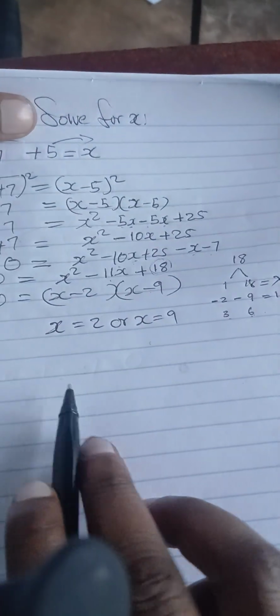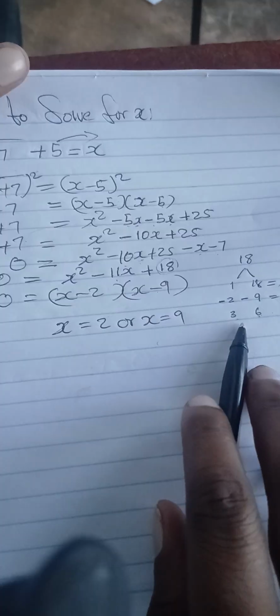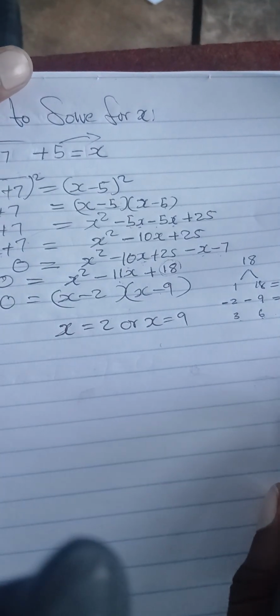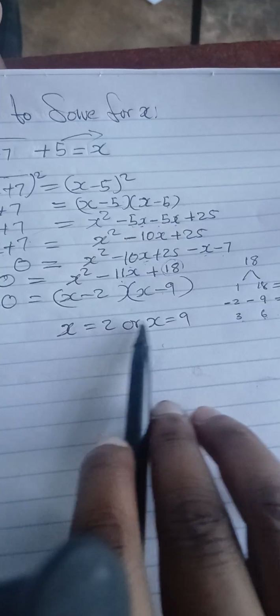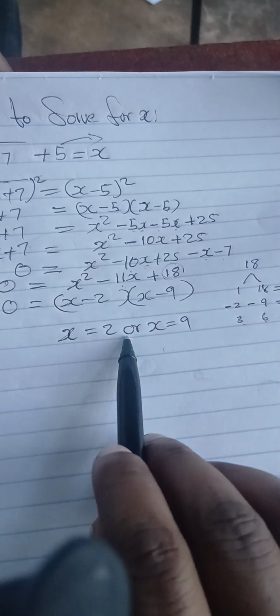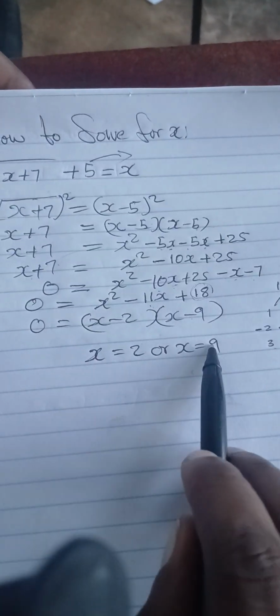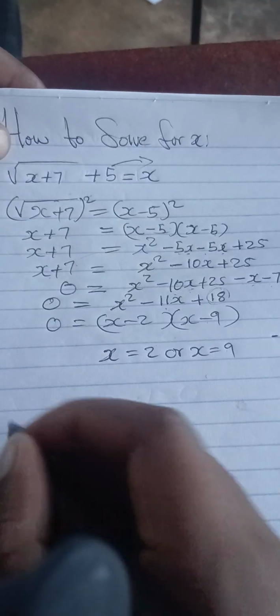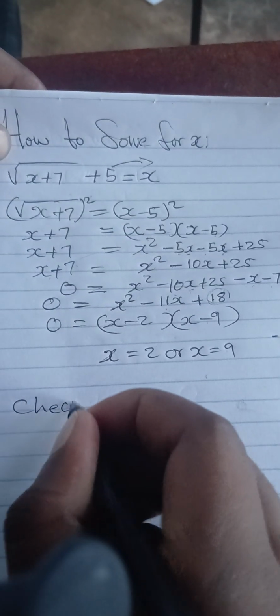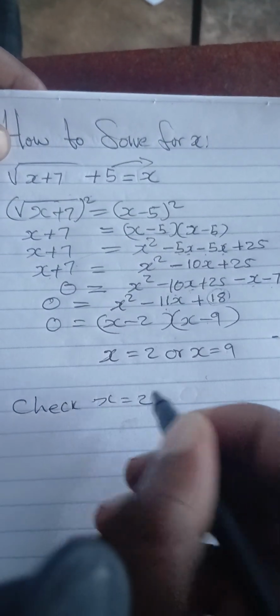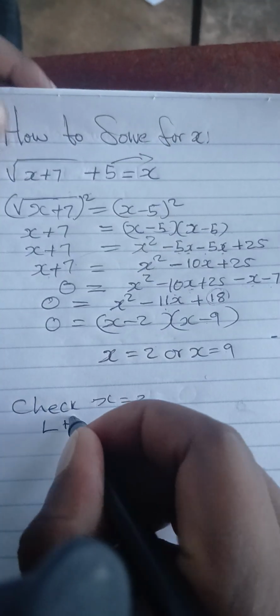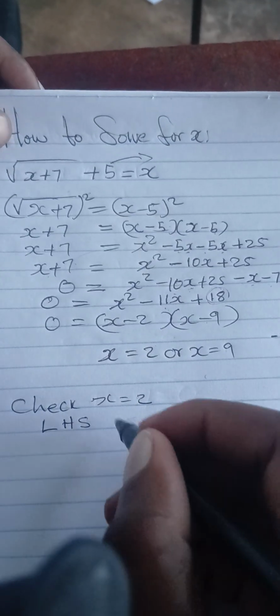But after getting the answer, this is the common mistake that people make here. People just leave it here. You don't have to leave it here, guys. What you have to do is check which one is correct between the two. So check when x equal to 2. Your left hand side must equal the right hand side.